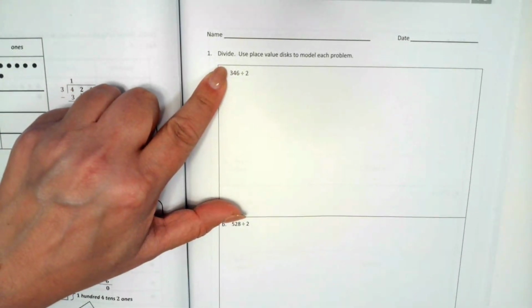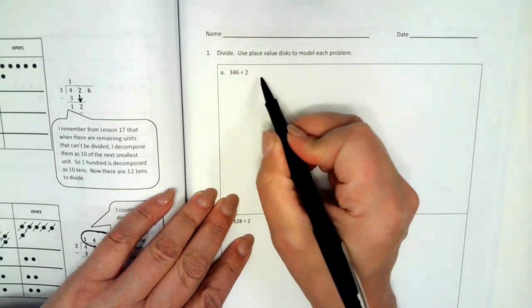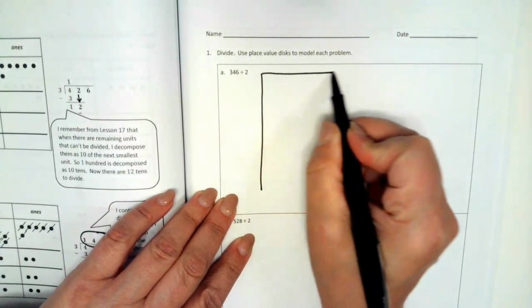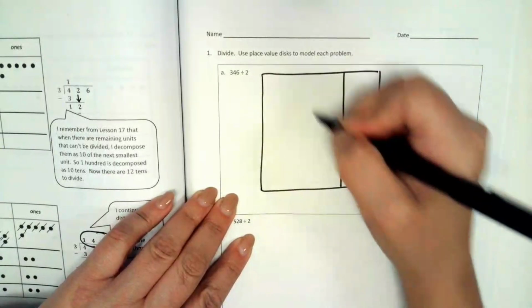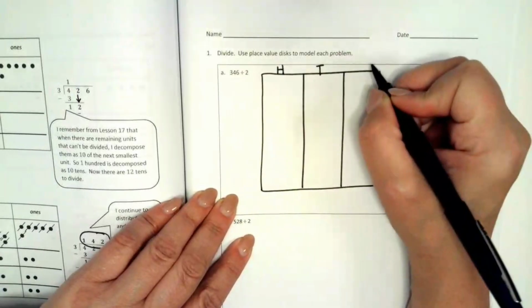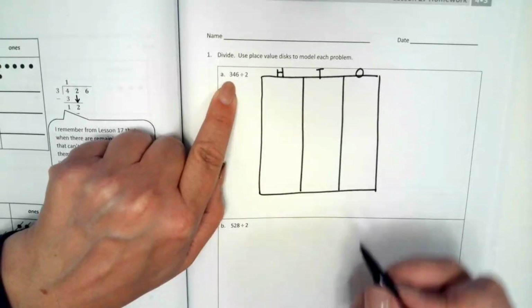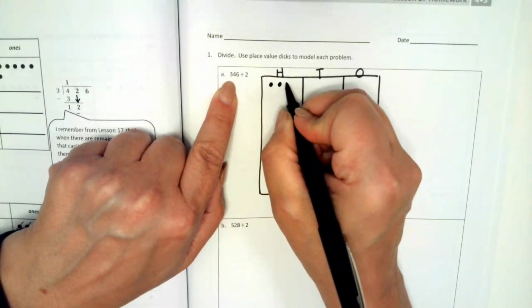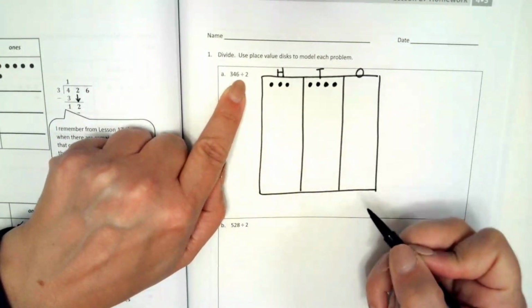Go to page 249 with me. We're going to divide using place value discs. We're going to show 346 divided by 2. Let's make a place value chart. It has to have hundreds, tens, and ones. I'm going to label H for hundreds, T for tens, O for ones. Now let's put the discs. For 346, we need 3 hundreds, 4 tens, and 6 ones.